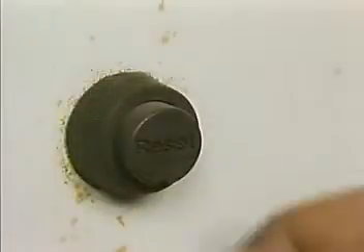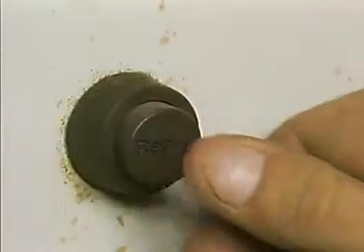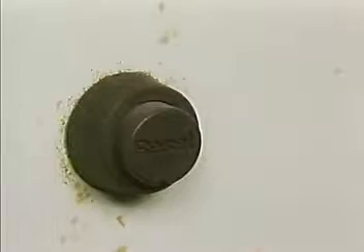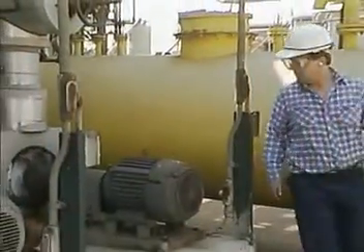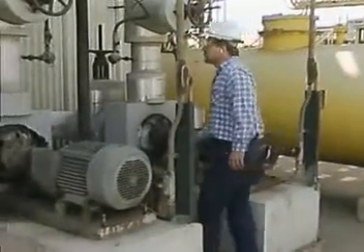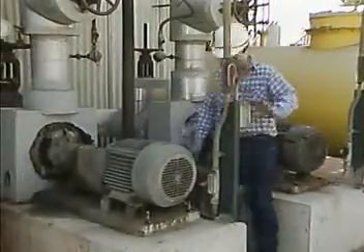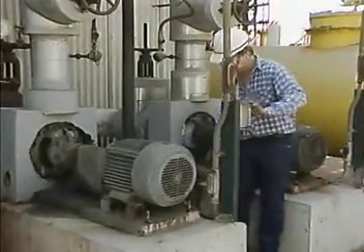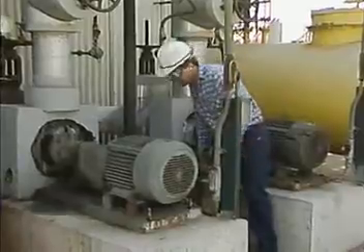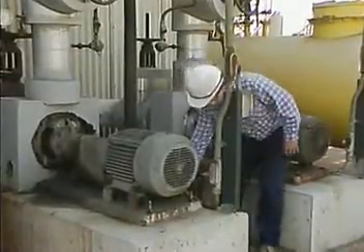Many motor controllers have a reset button that must be operated to reset the controller after an overload. As a general rule, a motor controller should be reset only once after an overload. If it's reset more than once and the motor is started over and over, the motor's windings could be damaged.